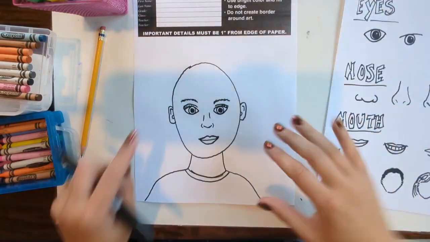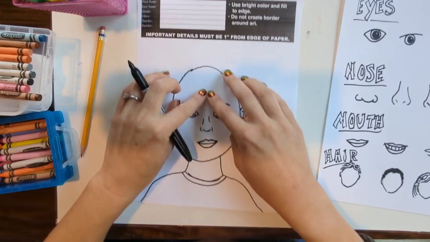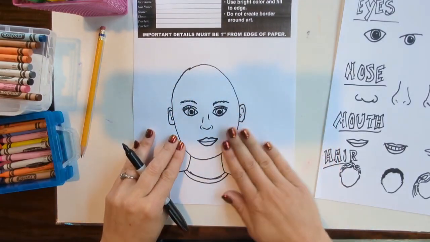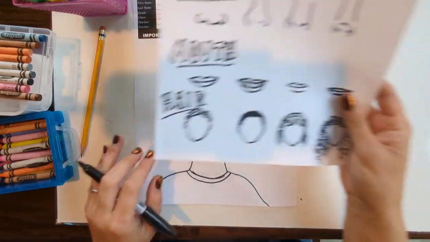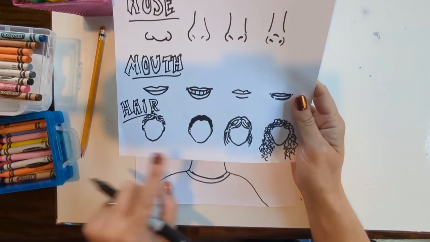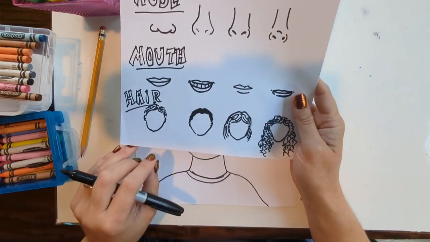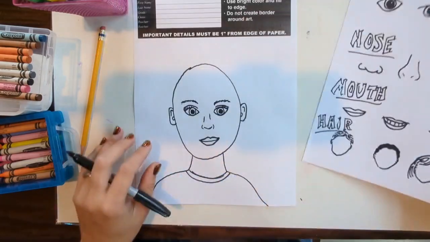All right, the next feature we're going to add is our hair. And our hair doesn't start at the top of our head, or else we'd have a really big forehead. It actually kind of comes down your head a little bit. So here we have some different hairstyles. We have short hair. We have some really curly and natural hair.